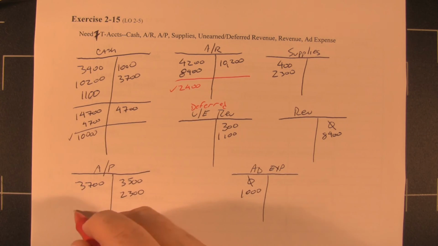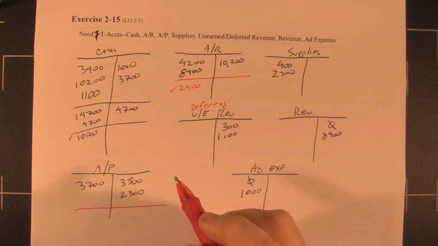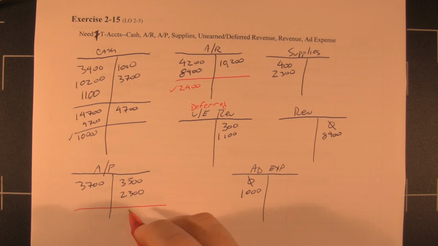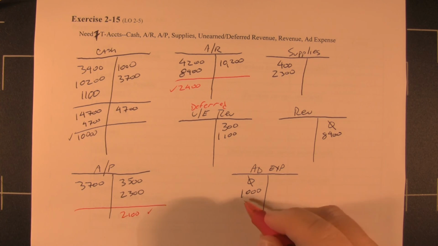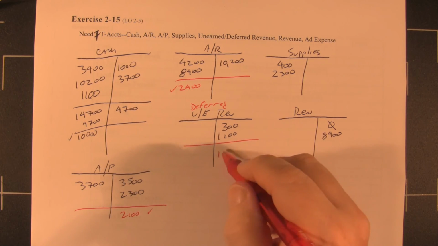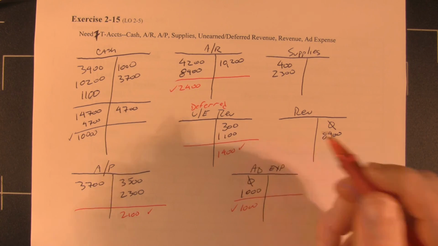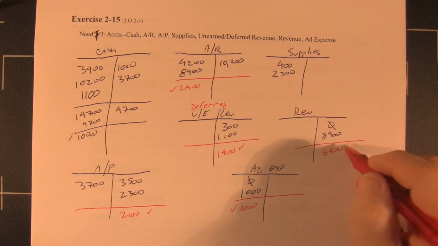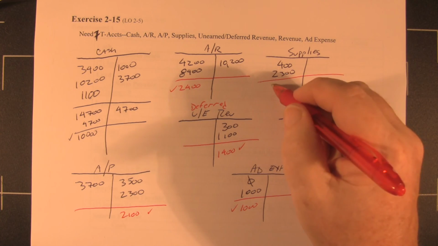Okay. Accounts payable, we add up both sides, subtract the smaller number from the larger number, and we end up with 2,100. Ad expense, we only have the one entry. Deferred revenue, one entry. Revenue, and supplies.